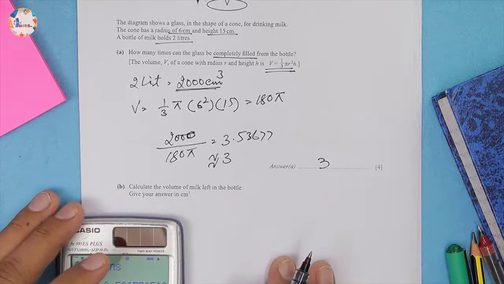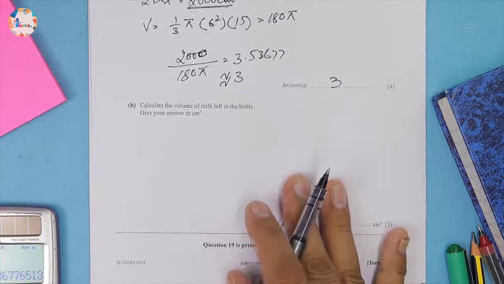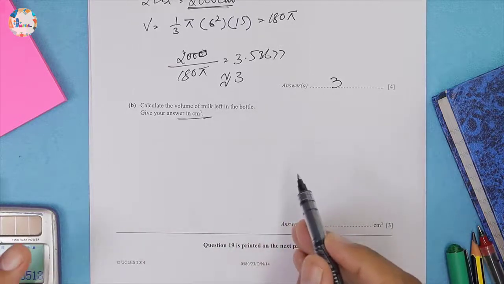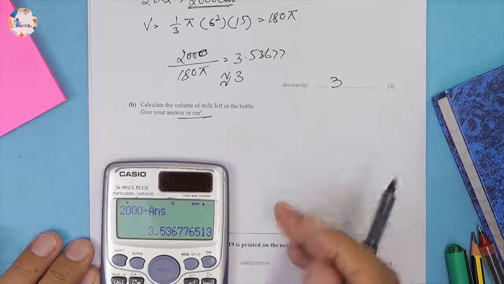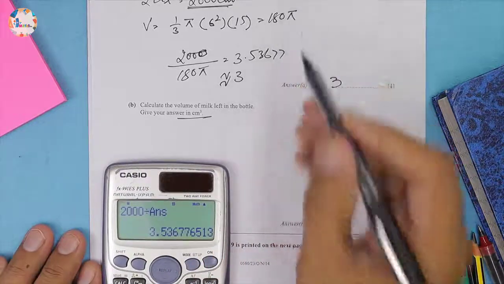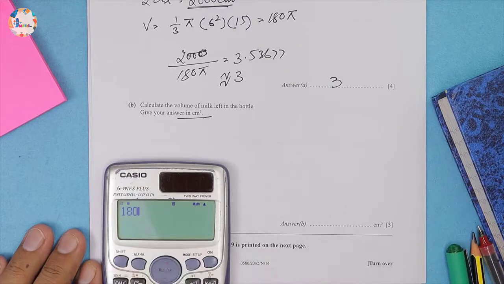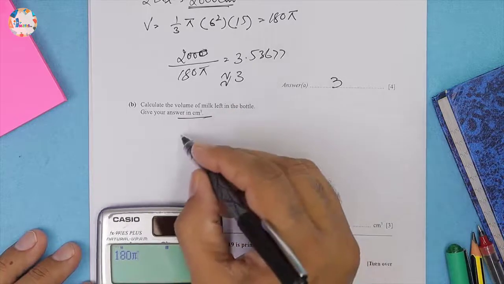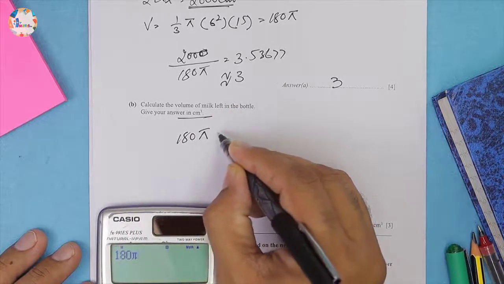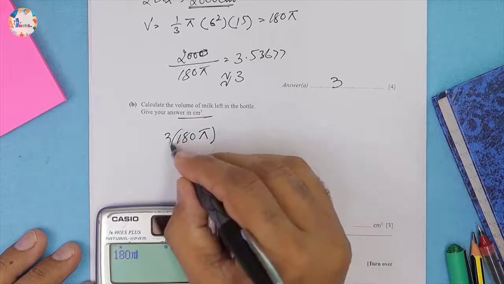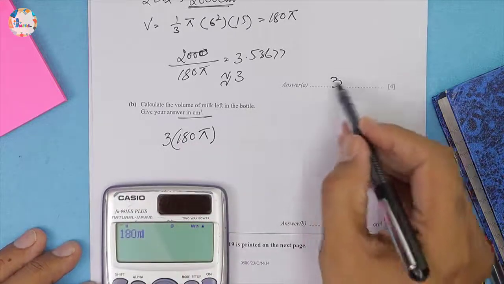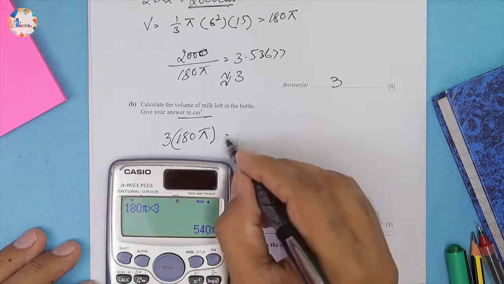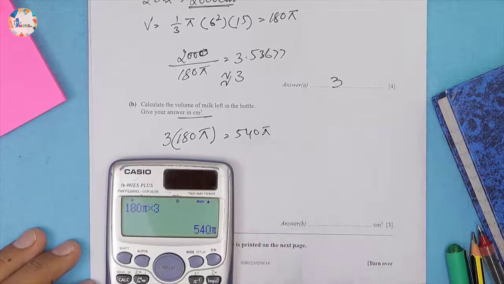Now in part B they are asking us to calculate the volume of milk left in the bottle. Give your answer in centimeter cubed. We know 180 pi is the volume used for one filling. So 180 pi multiplied by 3, since it will be filled 3 times, is equal to 540 pi, or you can write it in decimals.